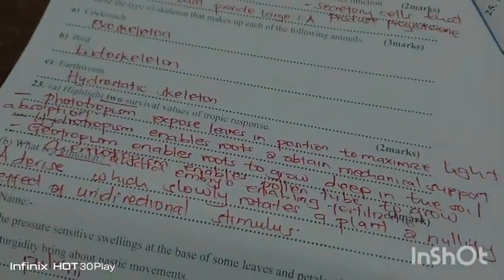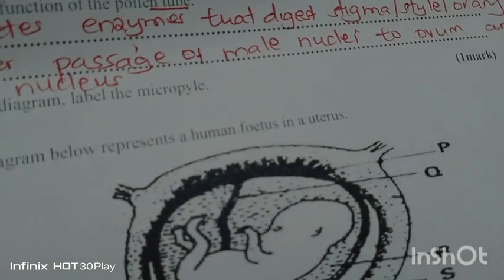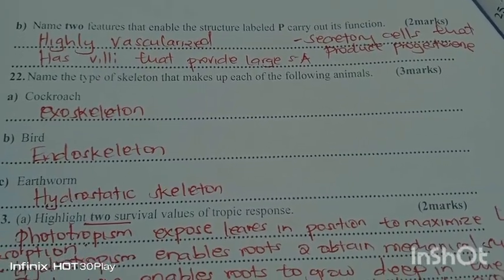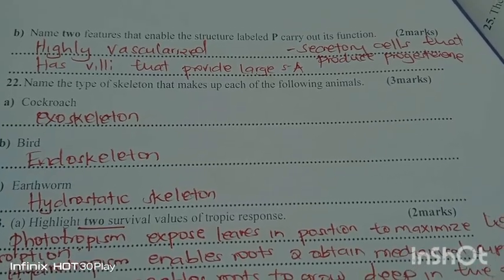Structure P: 1. It is highly vascularized. It has the ability to provide a large surface area, and then it has secretory cells that produce progesterone. That is the placenta.